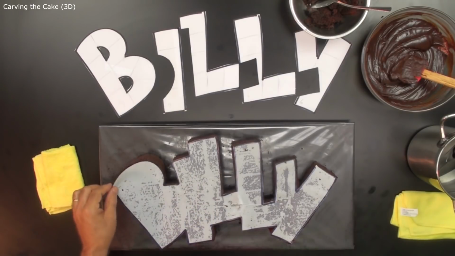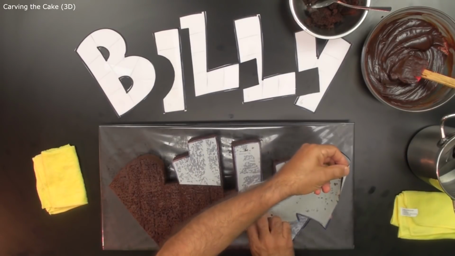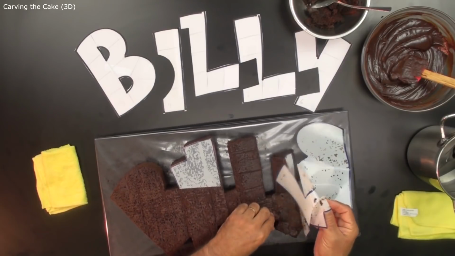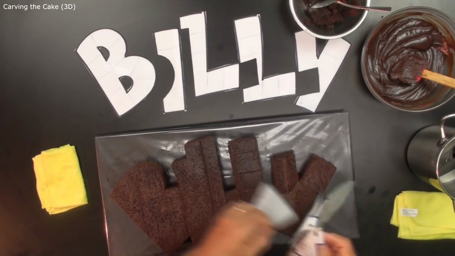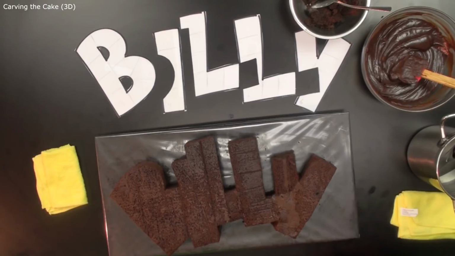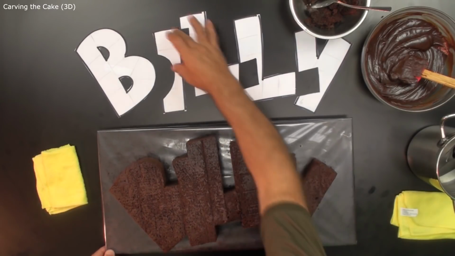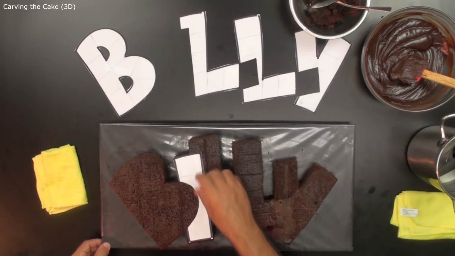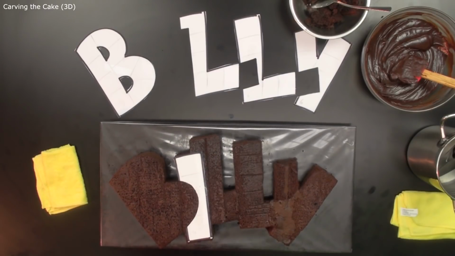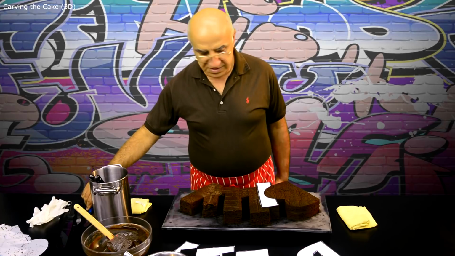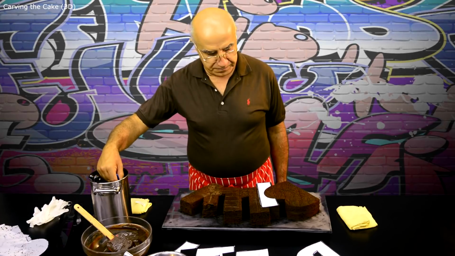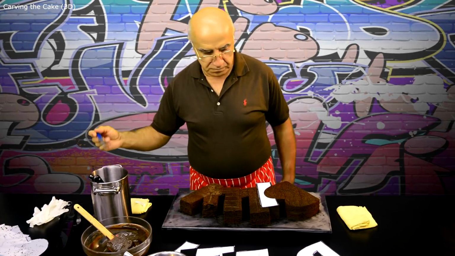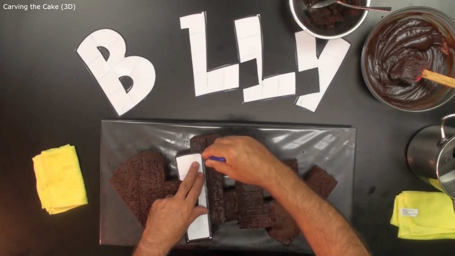So as I said, we don't need this anymore. Take this one off. And one is my center height. So it's just this one here. All right. So what I like to do now, I'm going to start carving the cake. This one comes slightly down.